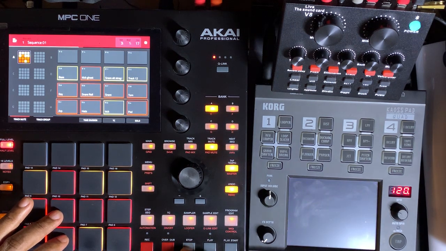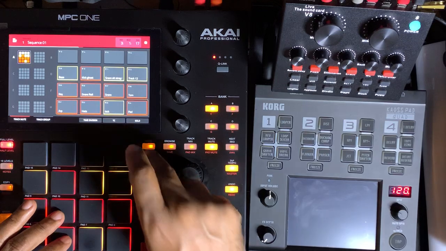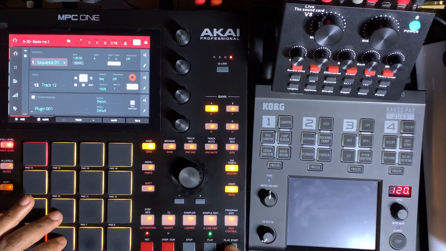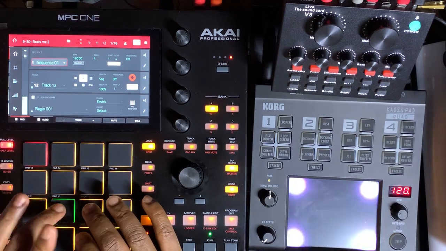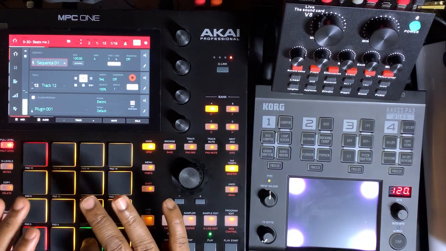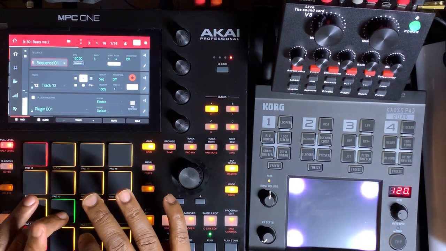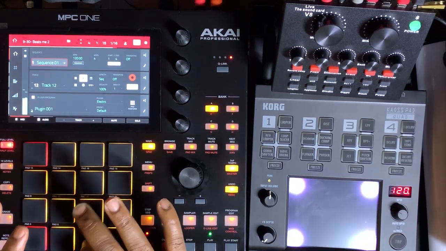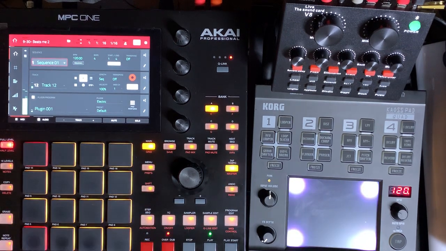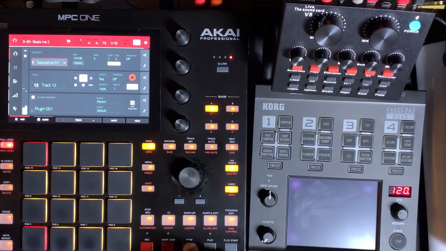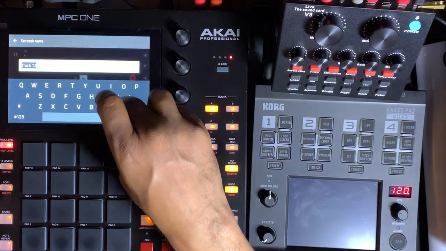That bass is good. Okay, so let's try to play on this. All right, that's a nice little melody.